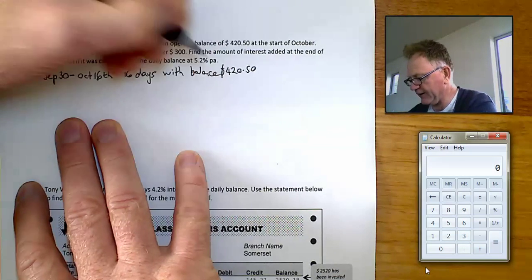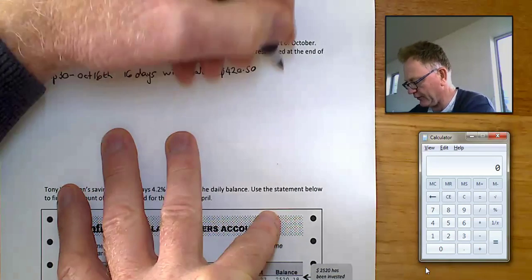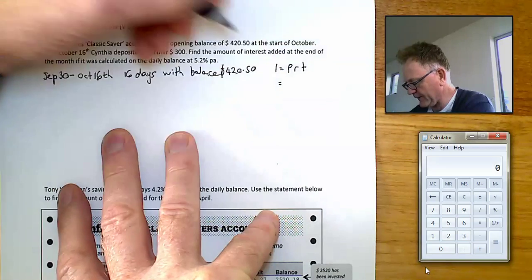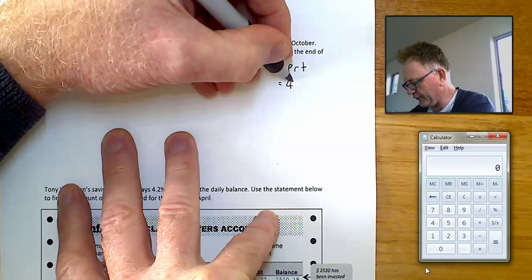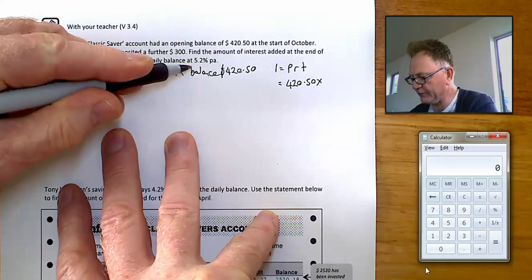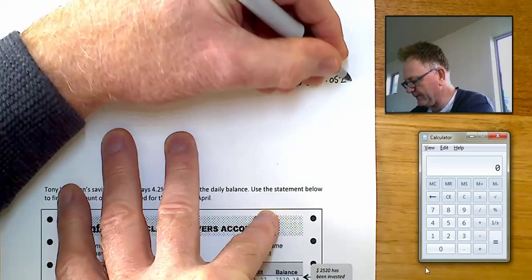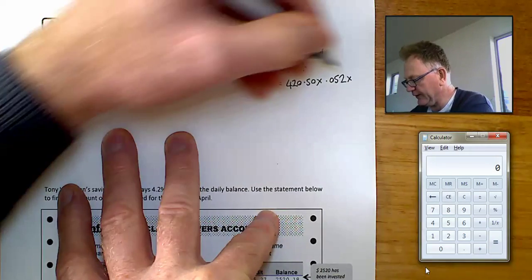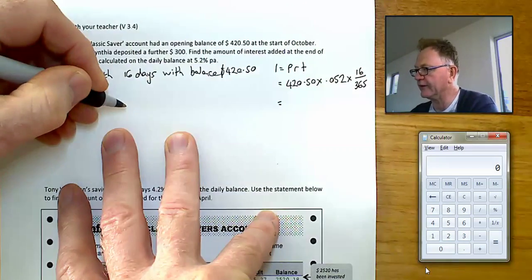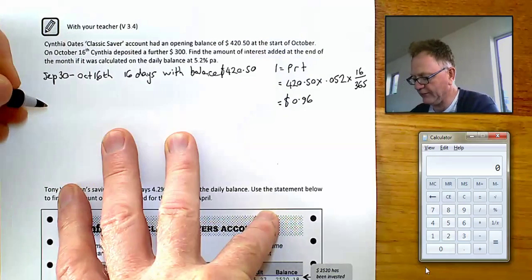We can work out how much interest she gets on this amount for 16 days. Use I equals PRT. The amount invested was $420.50. The interest rate was 5.2%. I'm going to write that as a decimal, so it'll be 0.052. And the time of the investment was 16 days out of 365 in a year. You can work that out using your calculator. You can check me out if you like on this. I get 96 cents interest for those 16 days.